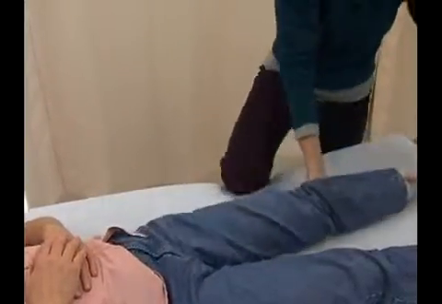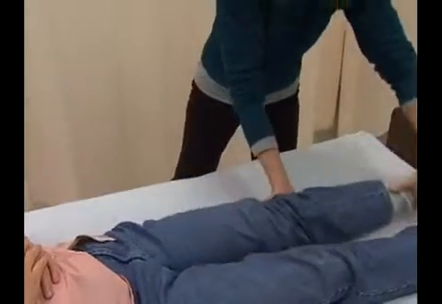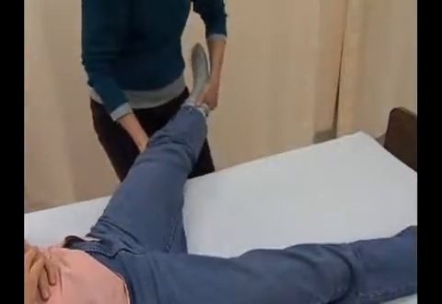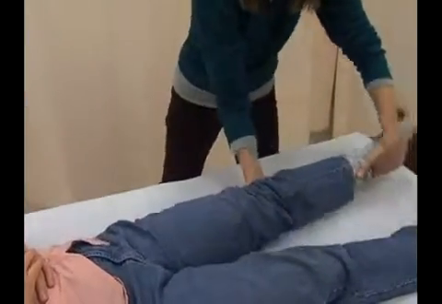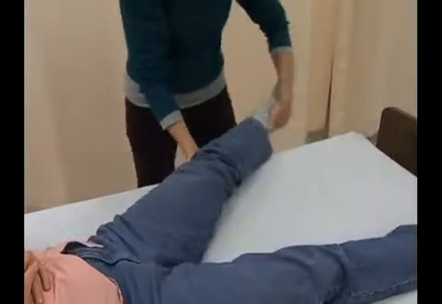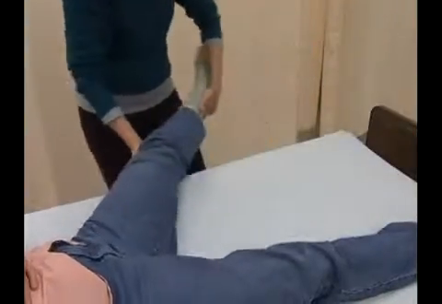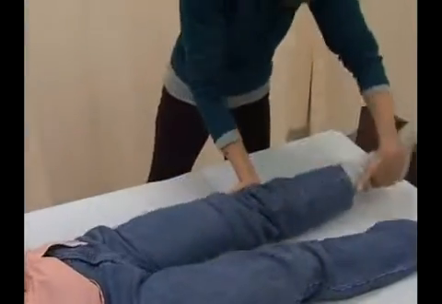And then hip abduction and adduction. You want one hand under the knee to support and the other under the ankle. This is adduction, abduction, abduction, adduction.